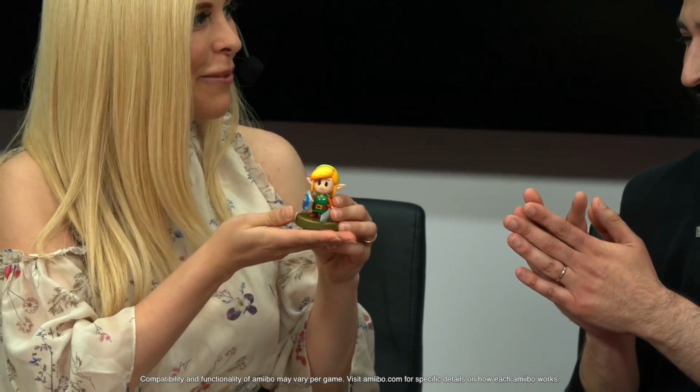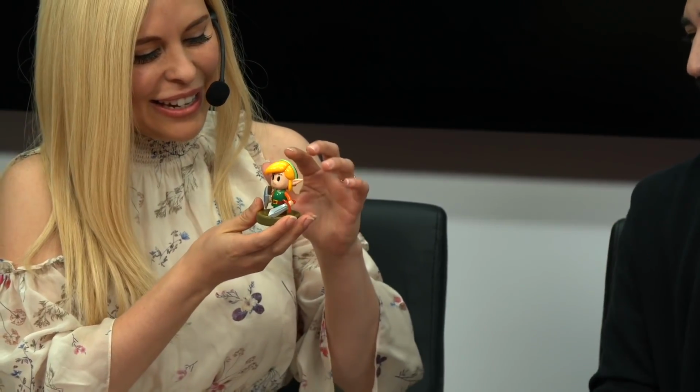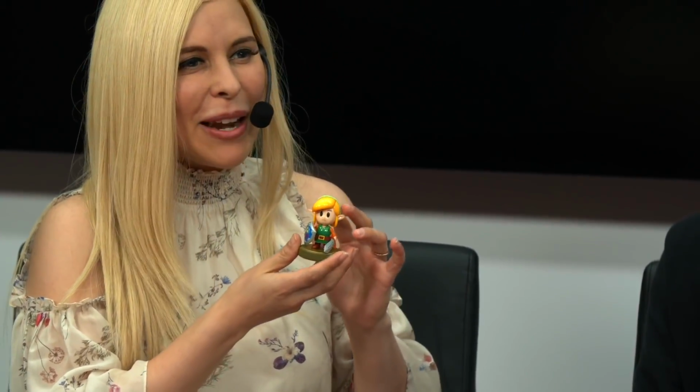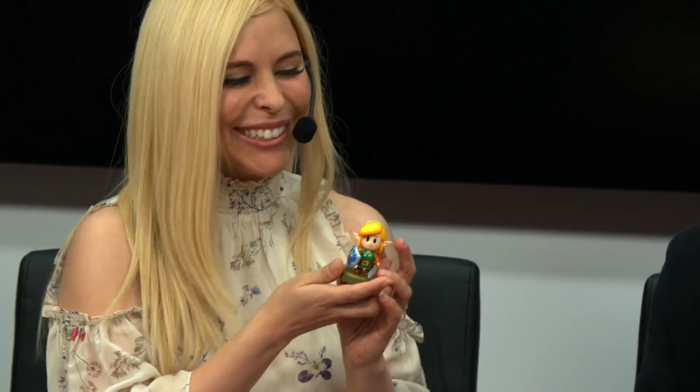Yes, and it's this little guy here. It's a new amiibo for The Legend of Zelda Link's Awakening. Yes. And he's so shiny and adorable. Oh my God. I'm never letting him go. Yes. He's gonna mess up some bokoblins and melt your heart.